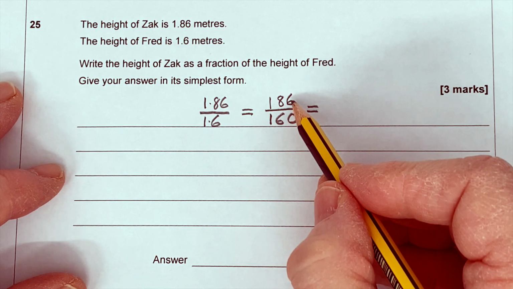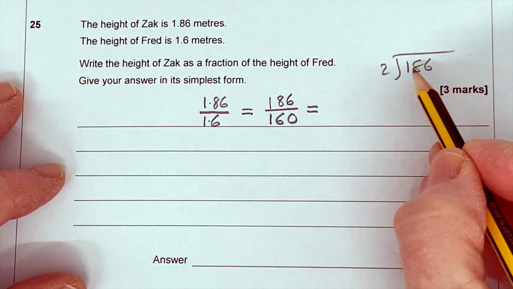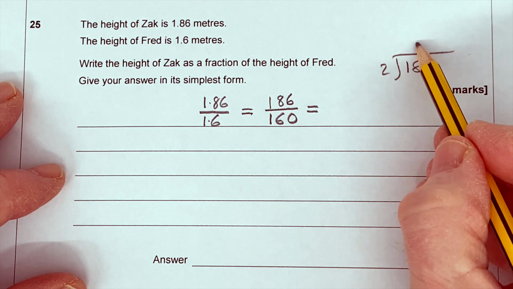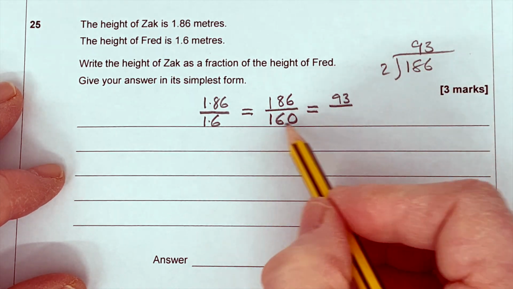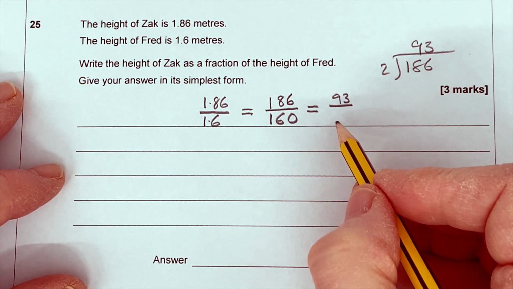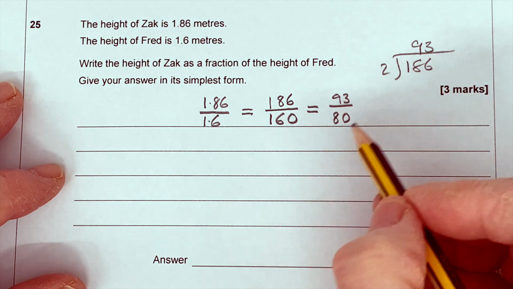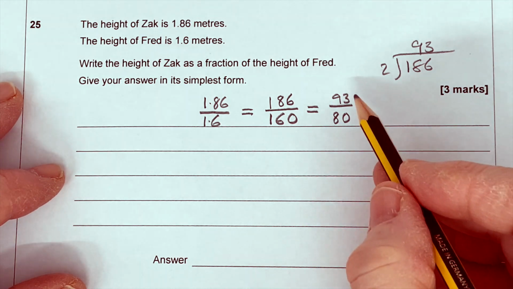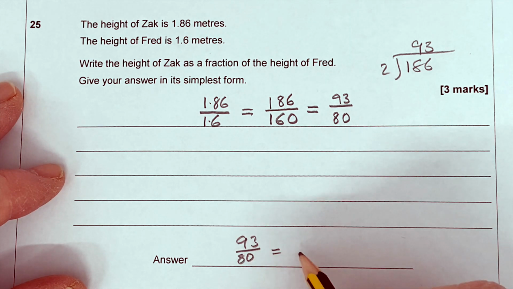So 186 divided by 2, well, you might want to do it in this way. 2 into 1 won't go. 2 into 18 is 9. 2 into 6 is 3, so that's 93. And you might notice that 160 divided by 2 is 80. I don't think there's anything else we can do. We have simplified it. Give your answer in its simplest form. That's 93 over 80, which is equal to 1 and 13/80.